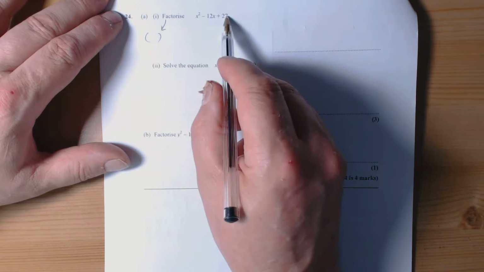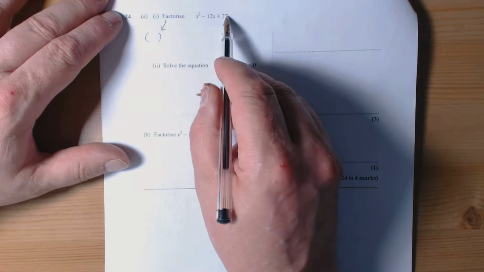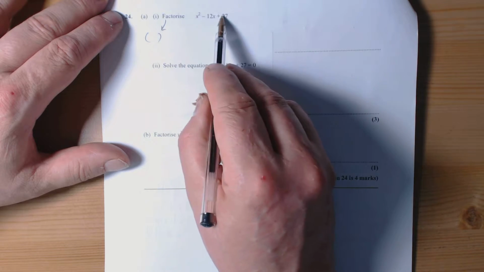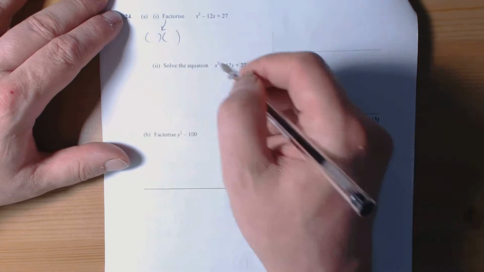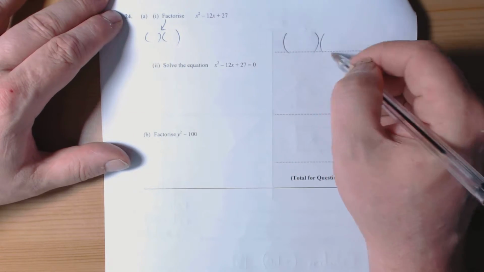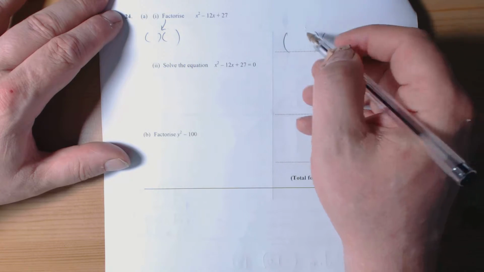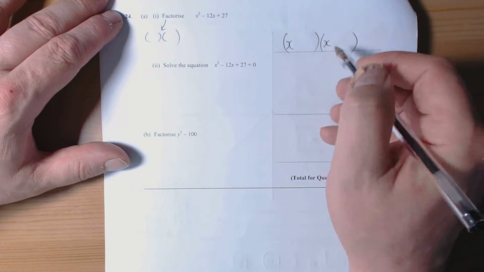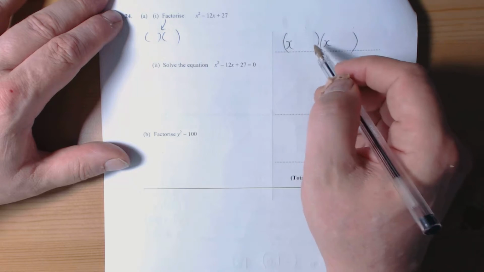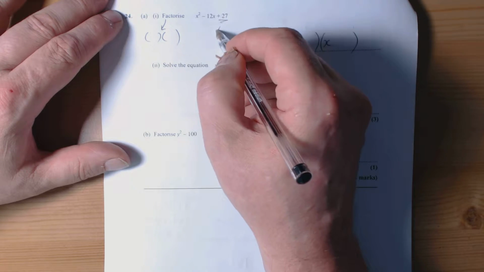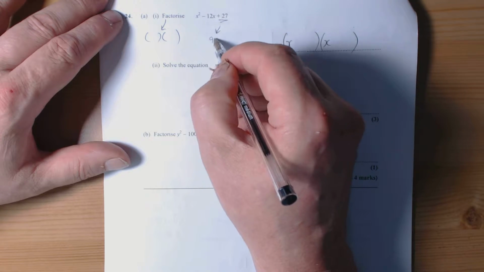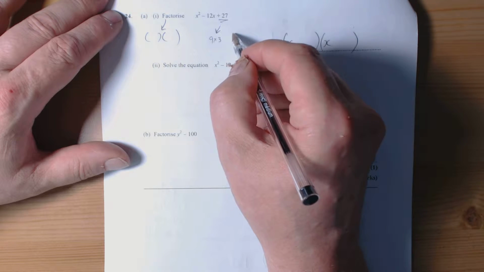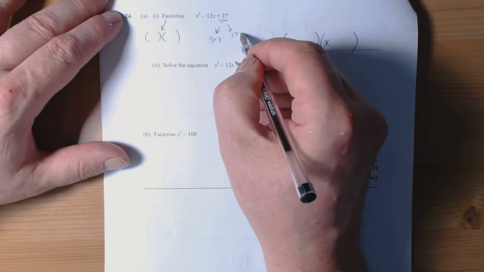And because it's a quadratic involving no common factor, so there isn't a common factor to all of this, then it's going to be 2 brackets. So we know that the factors are going to be 2 brackets. Must have x at the beginning because we know that x times x is x squared. The 27, well, the clue is that that's got to be made by 9 times 3 or 27 times 1.